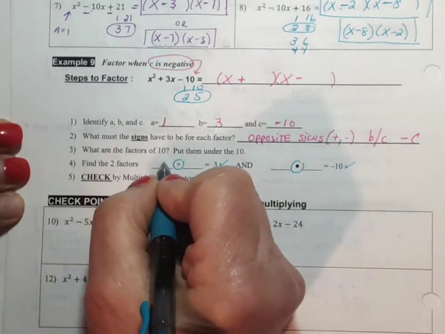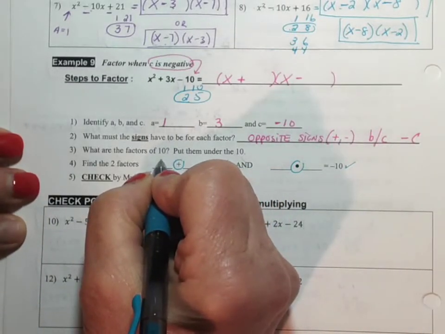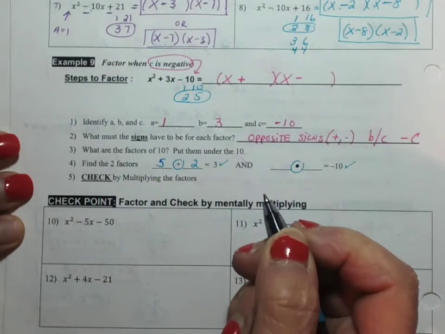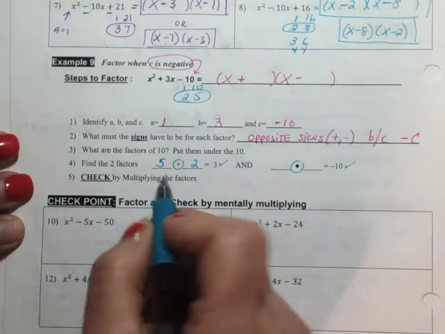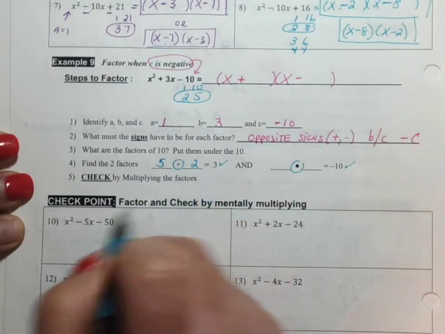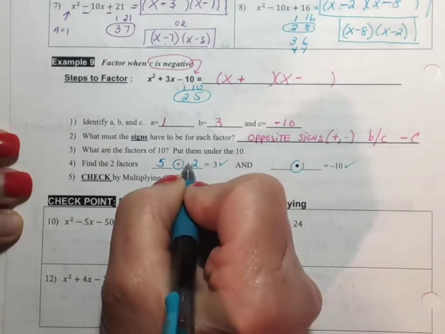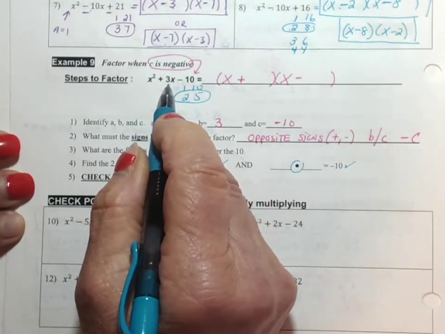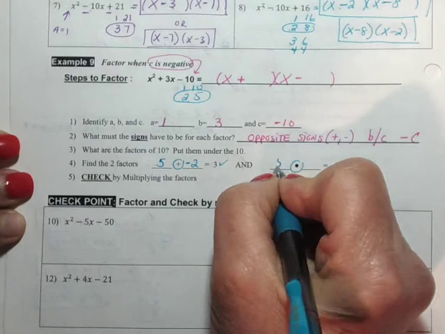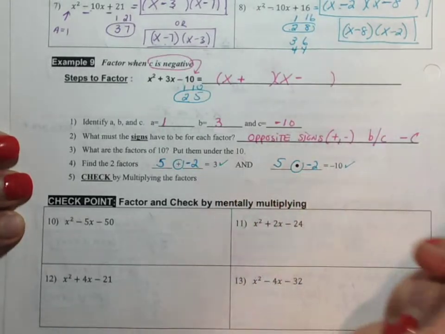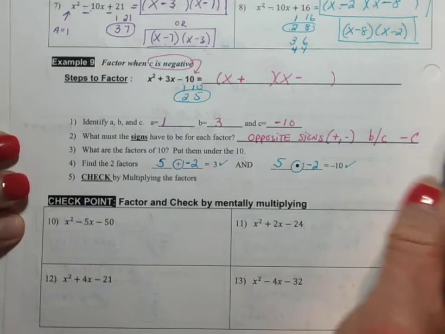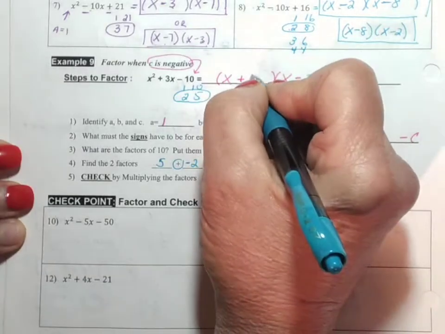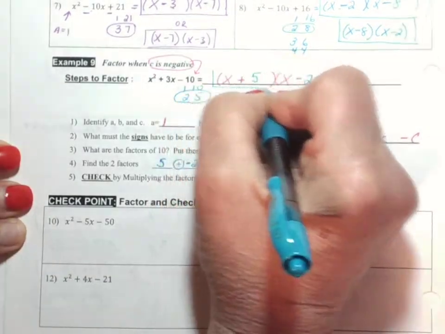So we know that if we have 5 and 2, we want this to be positive 3. So if we add 5 minus 2, that's going to give us our 3. And if we take 5 times negative 2, that gives us our negative 10. So here, this has to be negative 2, and this has to be positive 5.